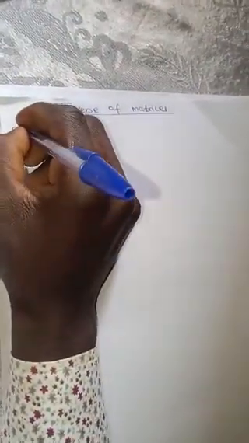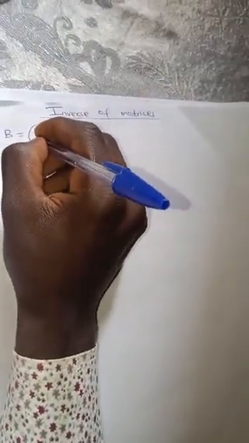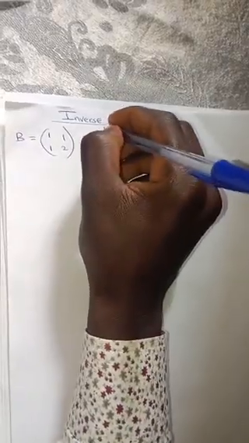Inverse of matrices. What is the inverse of a matrix whose order is 2 by 2? For example, we have a matrix B, which is 1 and 1, then 1 and 2. The inverse of matrix B can be found by method 1.